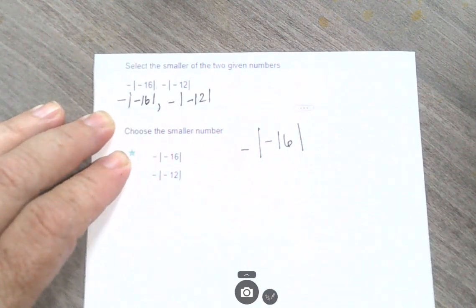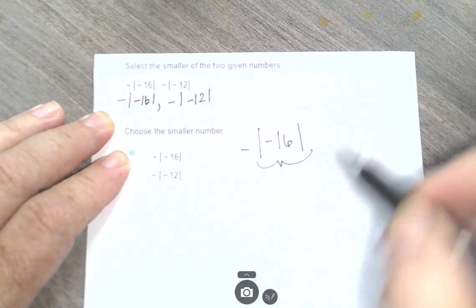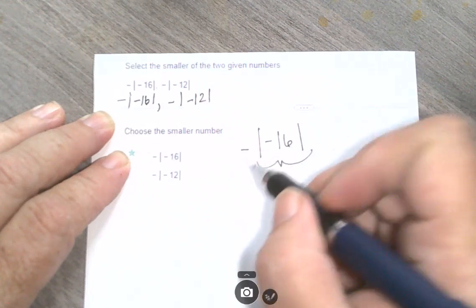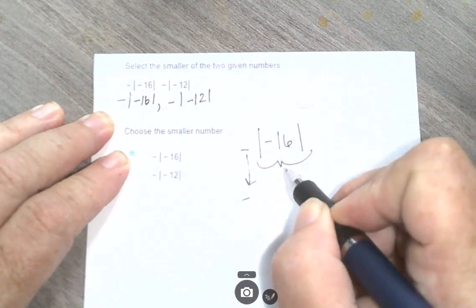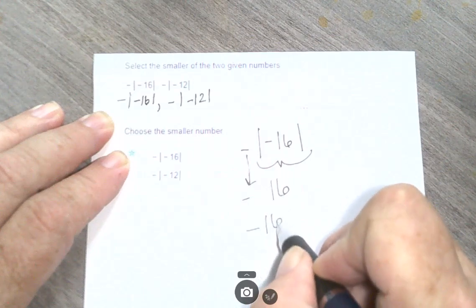Order of operations says that we want to work inside of our parentheses. Well, that includes our absolute value. So the absolute value of a negative number is positive because what we're really looking at is how far this number is from 0. So we'll have negative, I'm going to bring that down. The absolute value of 16 is 16. So now we have negative 16.